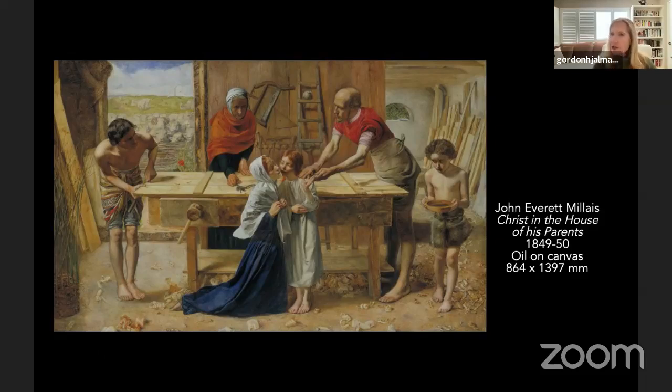So stylistically, it does seem very antiquated. When you think about the Pre-Raphaelites, it is a very sort of retro style. Stylistically, it is a little bit retro, and it did have its share of critics.